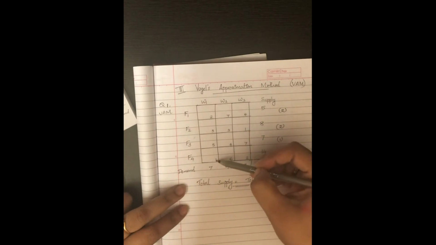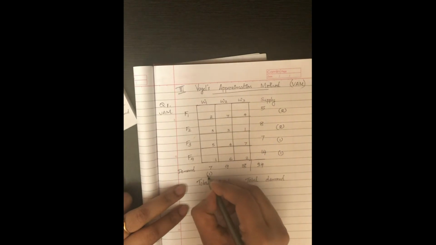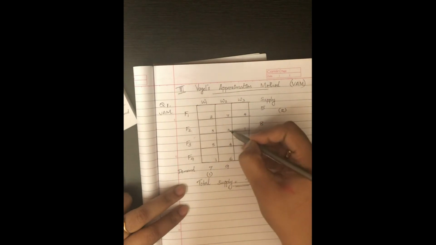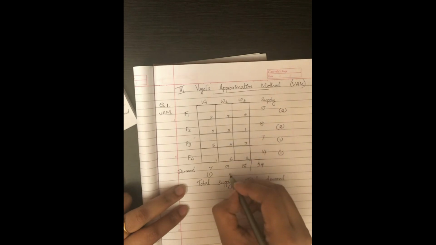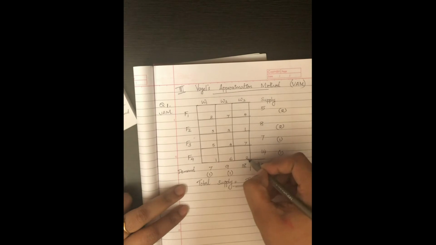Similarly, write the column penalties also. In this first column, the lowest cost is 1 and the next highest value is 2. So the penalty is 1. Here the lowest cost is 3, the next highest value is 4. The penalty is 1. Here the lowest cost is 1 and the next highest value is 2. The penalty is 1.